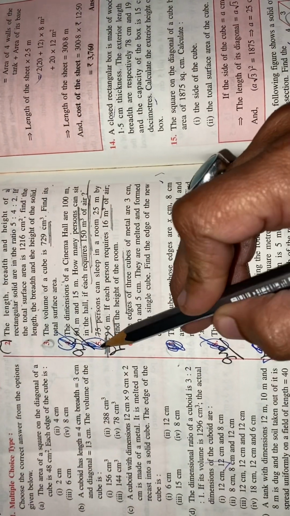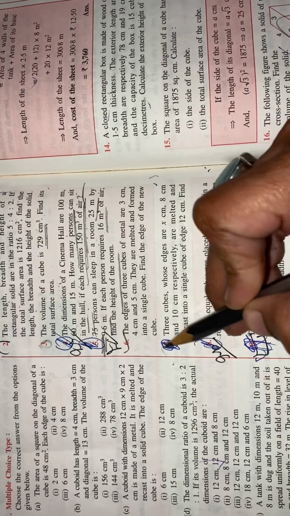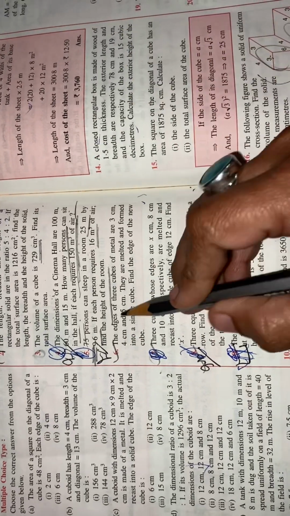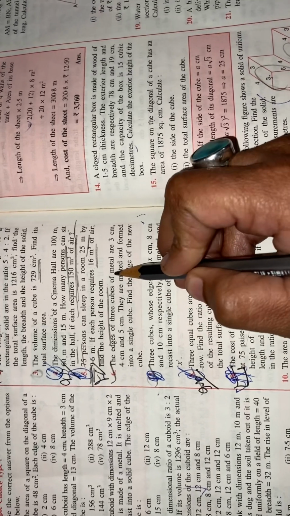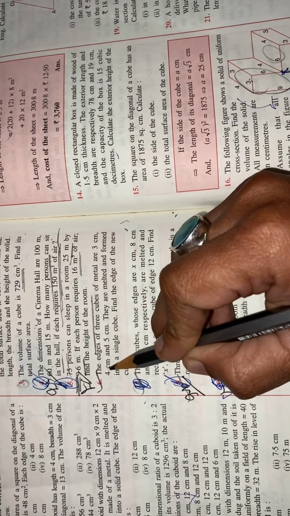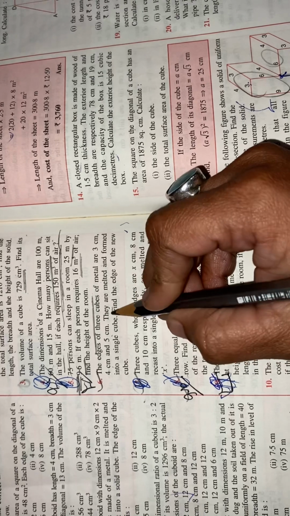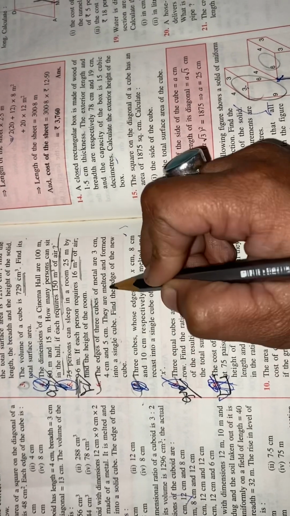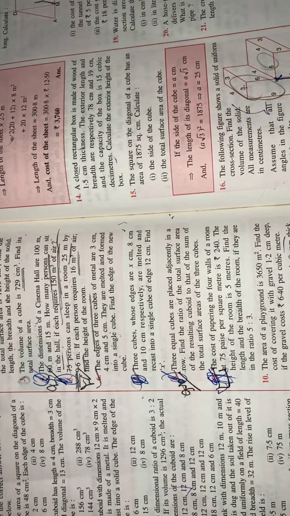Question number 6, 7, 8 are of the same types. The edges of three cubes of metal, 3 centimeter, 4 centimeter, 5 centimeter, are melted and formed into a single cube. Find the edge of the new cube.